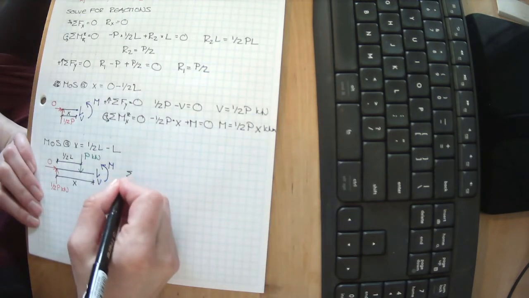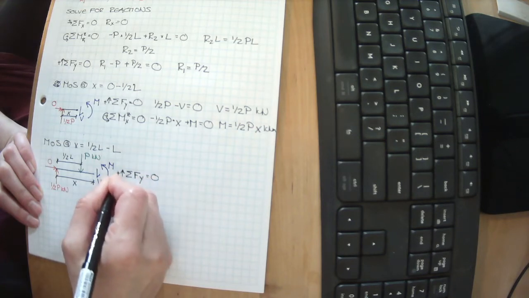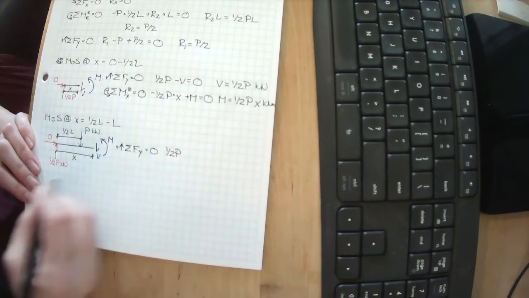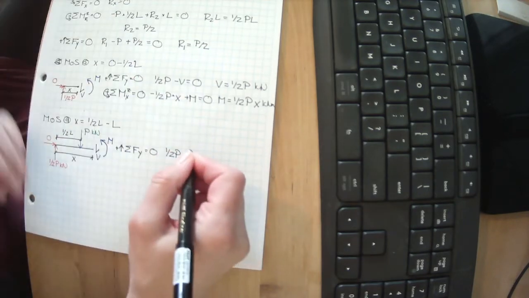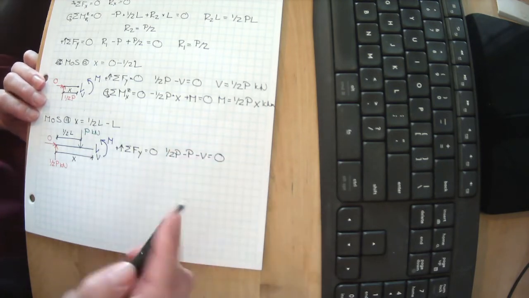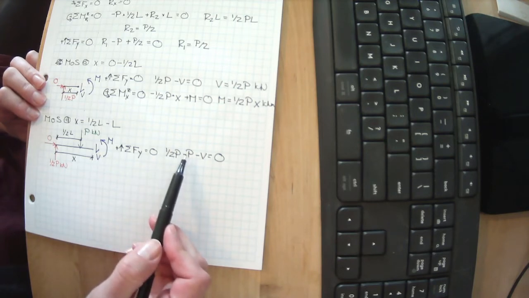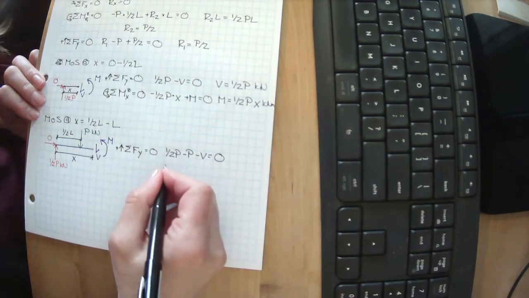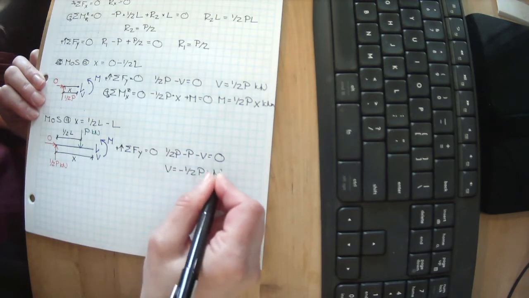So let's sum our forces in the y direction with everything upwards being positive. Okay, we've got 1/2 p going upwards, we've got p going down, and we've got v going down. We can rearrange this. We bring v over to the other side. 1/2 of p minus p, or a half minus a whole, gives us minus a half. So v equals minus 1/2 p kilonewtons.